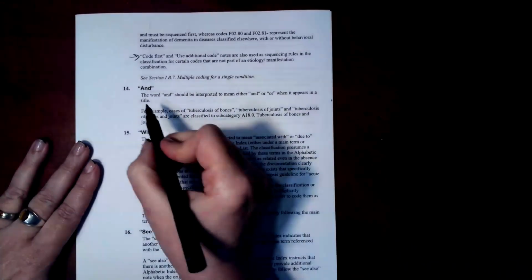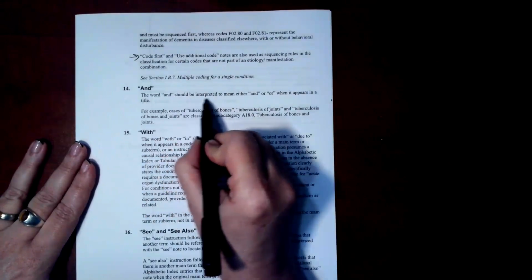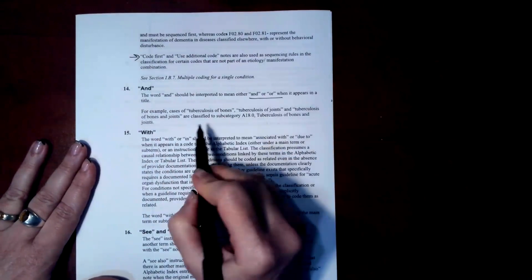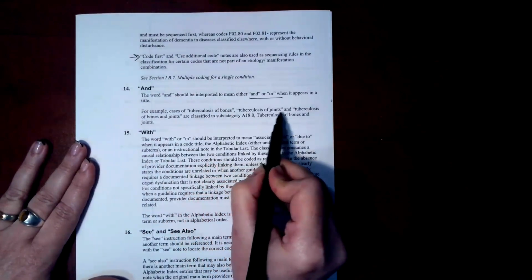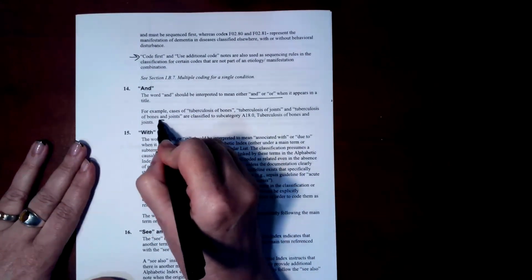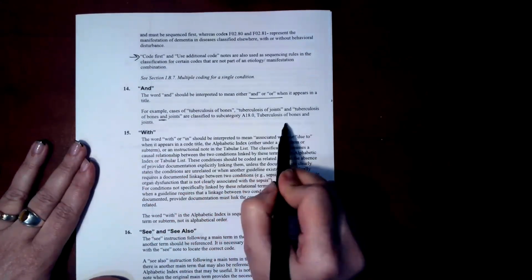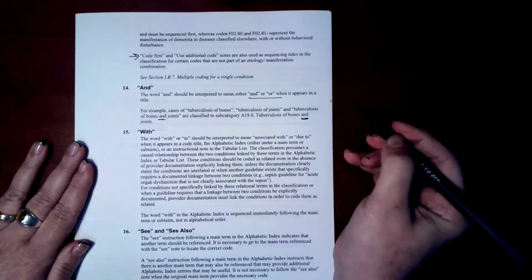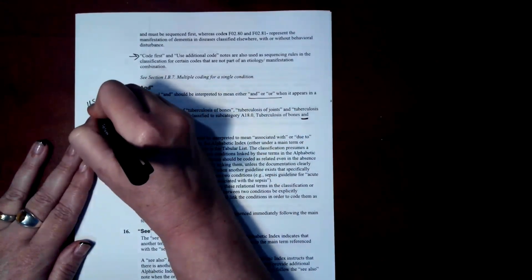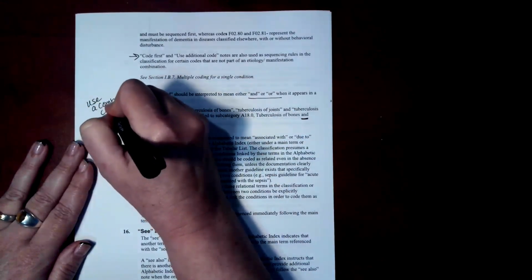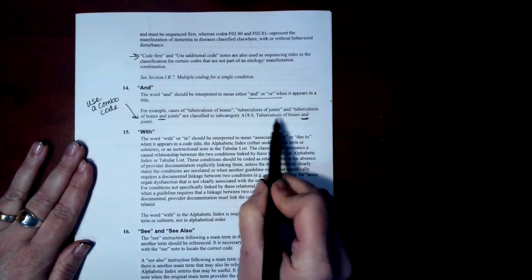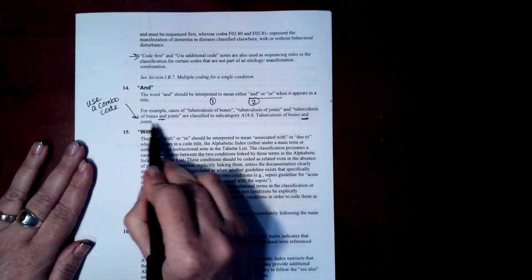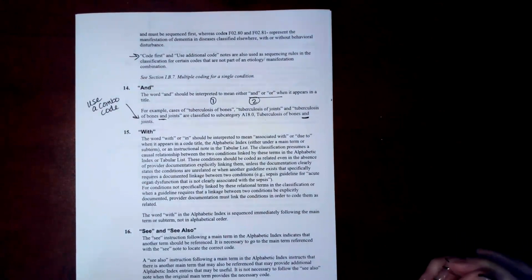Now, the next area talks about the word "and." The word "and" should be interpreted to mean "and/or" when it appears. Here's a great example. Tuberculosis of the bones, tuberculosis of joints, tuberculosis of bones and joints. These are classified to the subcategory of tuberculosis of the bones and joints. So when you see that word "and," that means you can use a combo code like tuberculosis of the bones and joints. So we see bones, we see joints, but we have that combo code. We should use that combo code when we see those together.